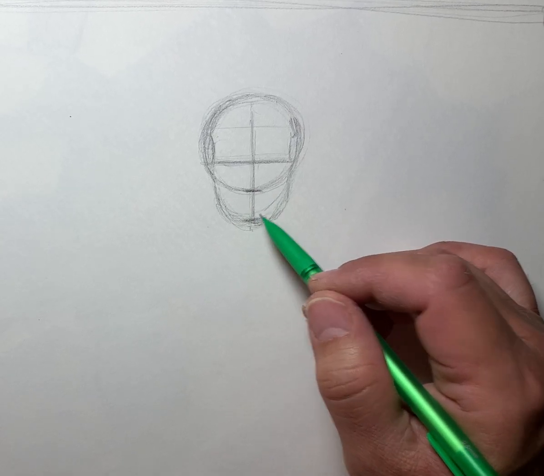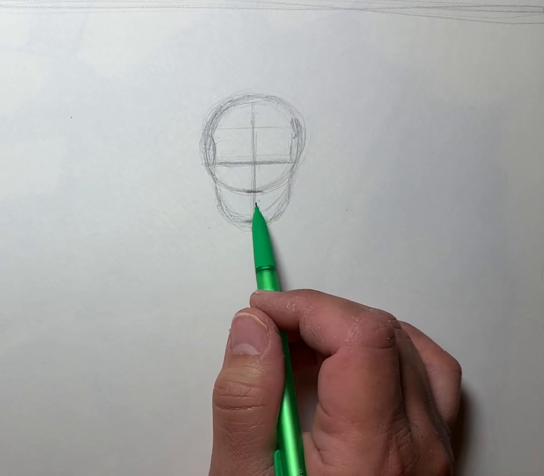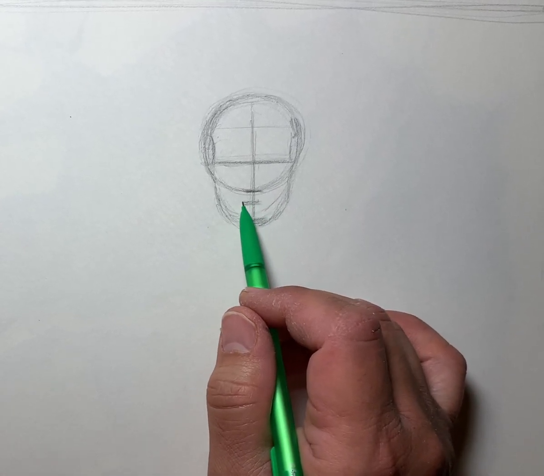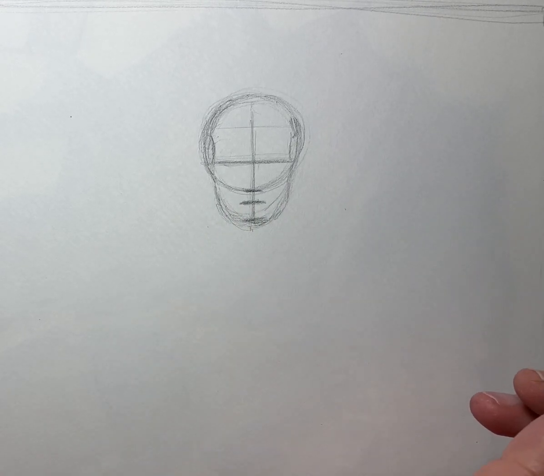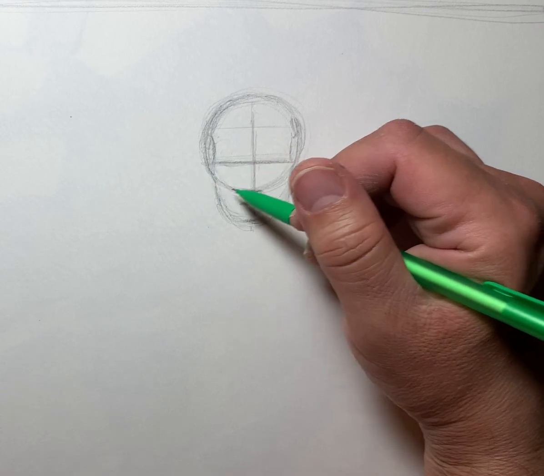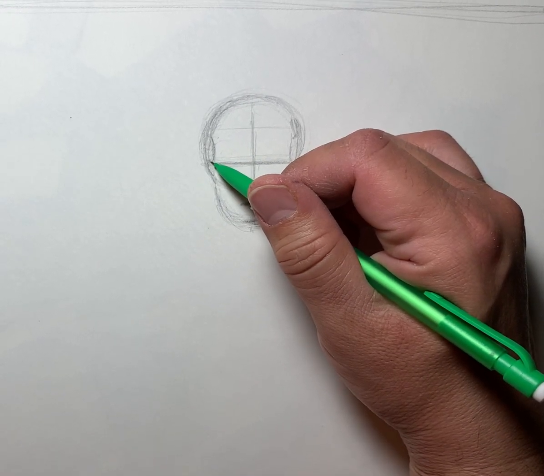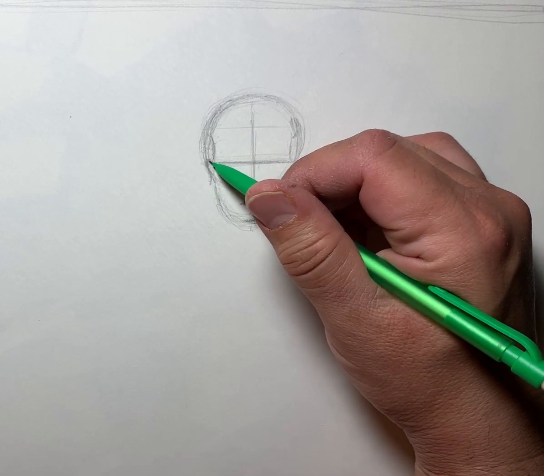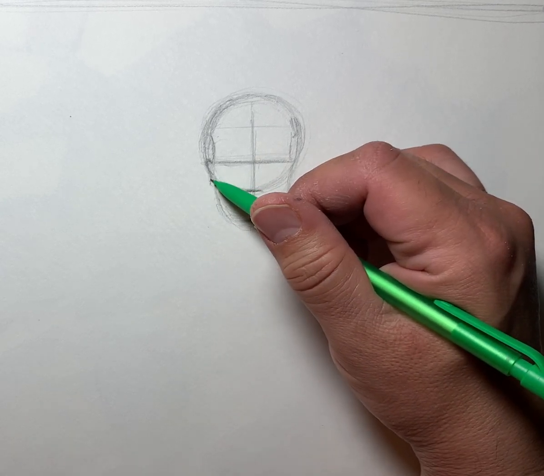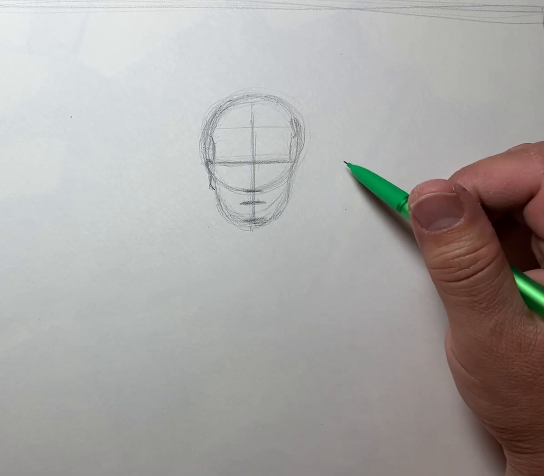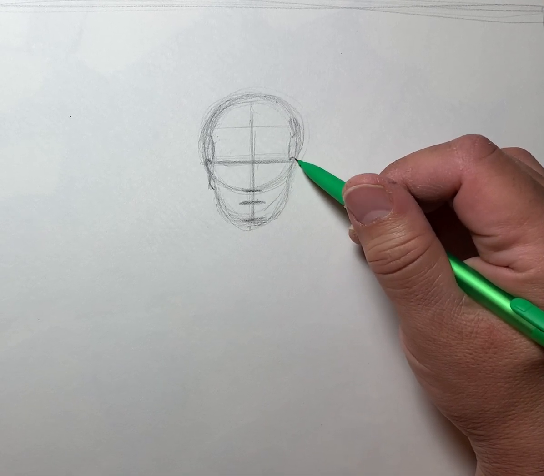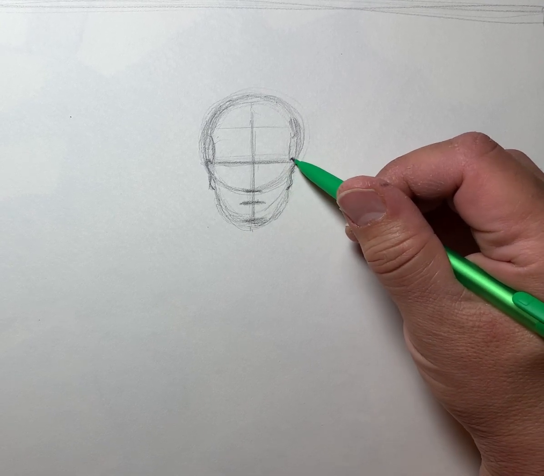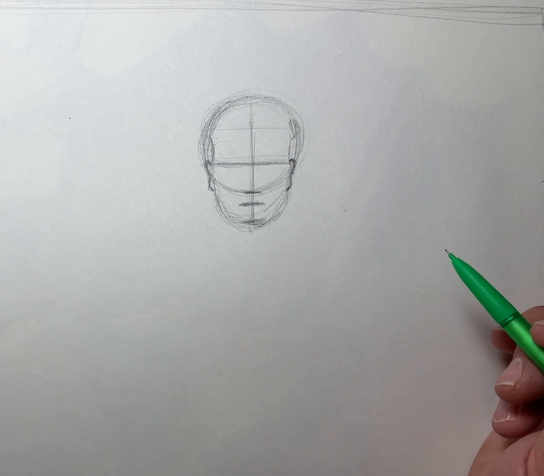And then from the nose to the chin, it's not exactly a half. Sometimes you'll see it listed as a half, but it's a little more like a third. So it sits up a little higher. That's the center of the mouth. Something else to keep in mind is that, everybody's a little bit different, but for the most part, the top of your ear lines up with the center of your eyes, and the bottom of your ear lines up with the bottom of your nose. We'll put a little ear over here. I've never been great at drawing ears, especially from this point of view.